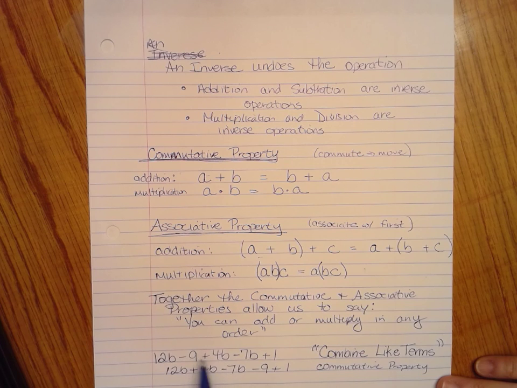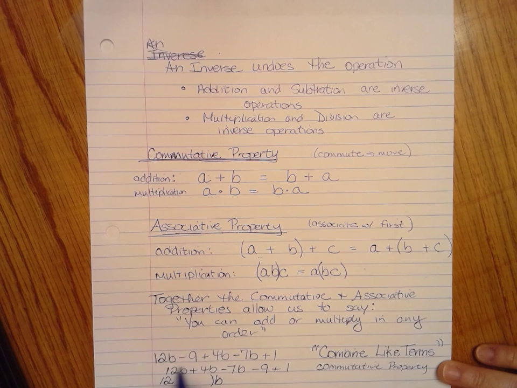So you've got to look at these as terms with their sign. And I moved the sign along with them. So this negative 9 moved all the way over here, negative 9. It's not a 9. It's not a subtract 9. It's adding a negative 9. I need you to recognize that sooner rather than later. So these three all have a b in it. So this is why you can actually combine 12 times b plus 4 times b minus 7 times b.